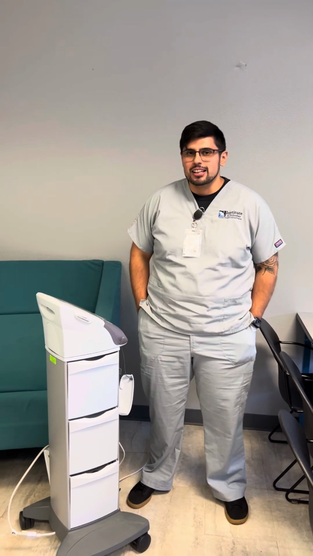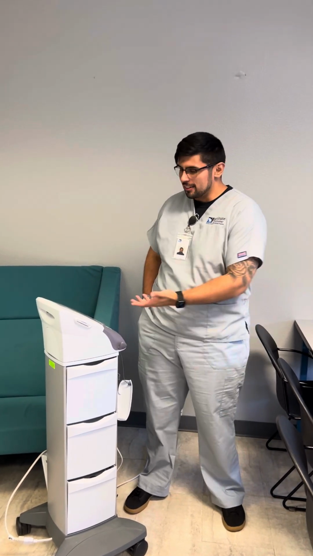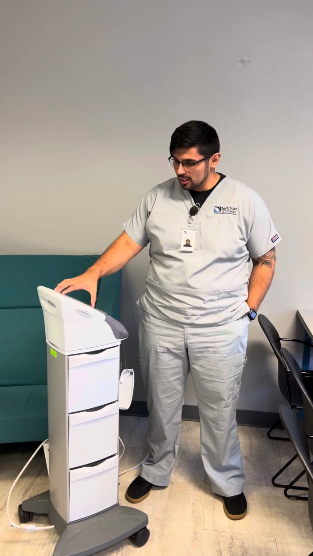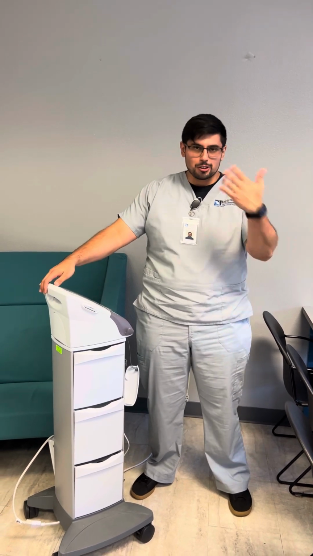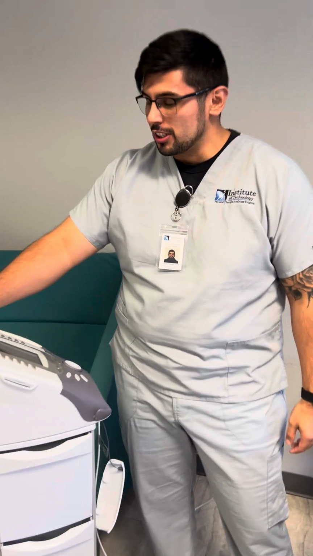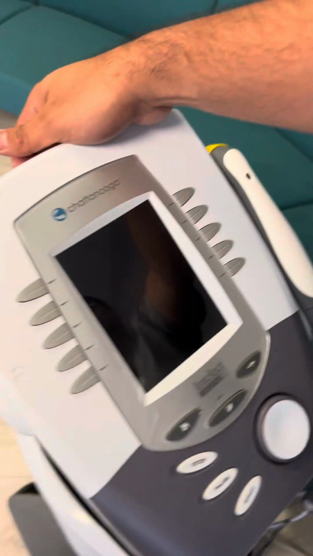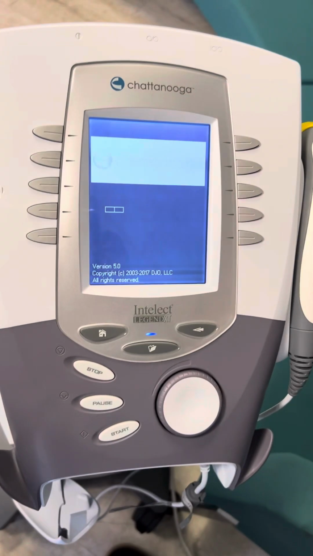Oscar. I'm a student physical therapist assistant here at IoT, and today we're going to be going over IFC on this machine here. So if you come on closer, first things first, you're going to plug it in, right? And then you're going to go ahead and back here, you're going to flip the switch, and it's going to take a moment to turn on.